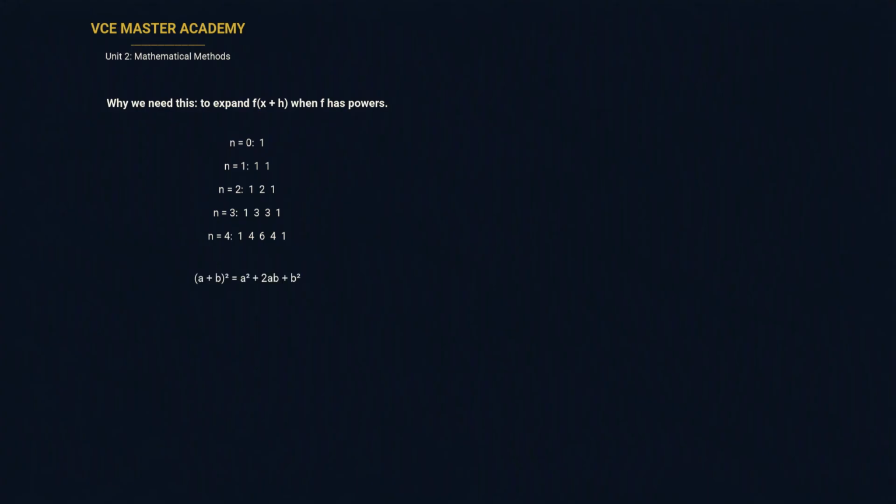For a plus b squared, the row is 1, 2, 1, so we get a squared plus 2ab plus b squared. For a plus b cubed, the row is 1, 3, 3, 1, so we get a cubed plus 3a squared b plus 3ab squared plus b cubed. Notice the pattern. The power of a counts down, the power of b counts up.